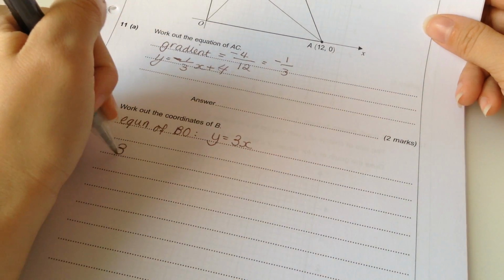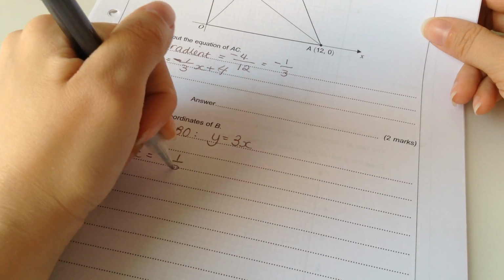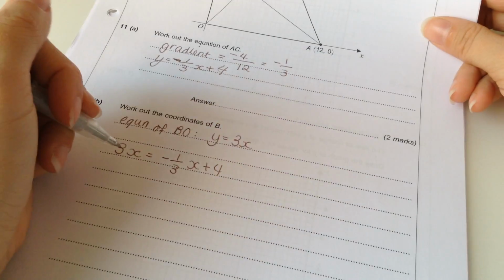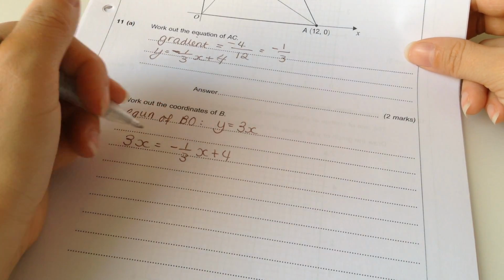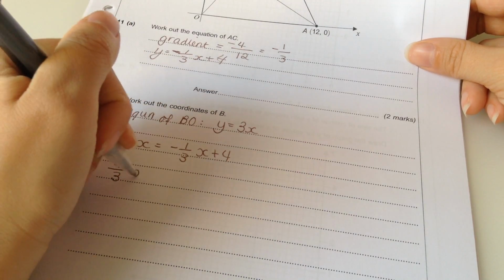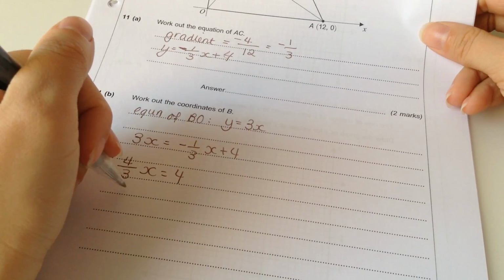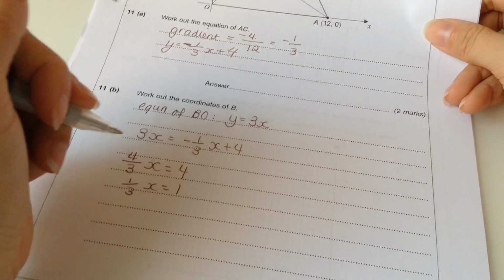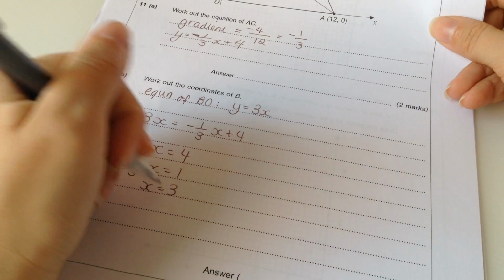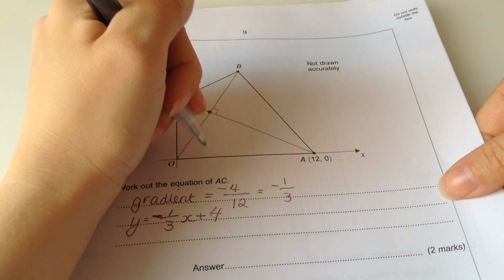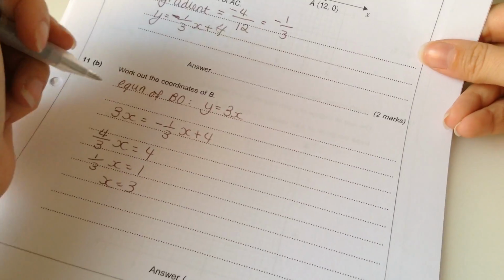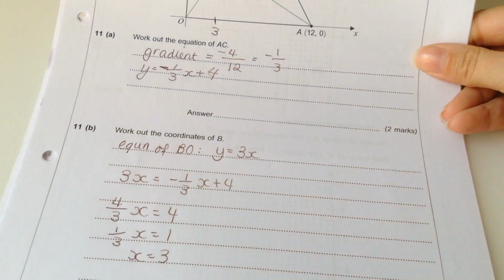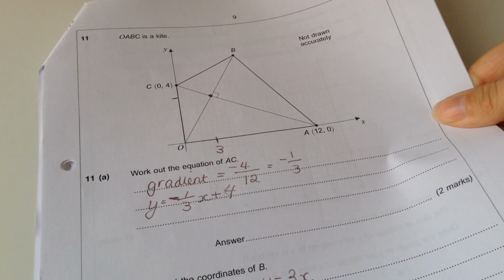So if I make the two lines meet each other like that and solve it, so I get 3 plus a third, okay, that's 4 thirds. Divide by 4 times by 3, so that's 3, and what's the y coordinate going to be? It's 3 times that, which is 9. Wait, what?